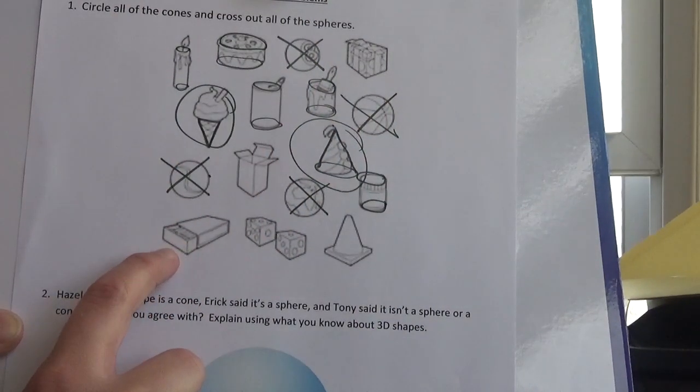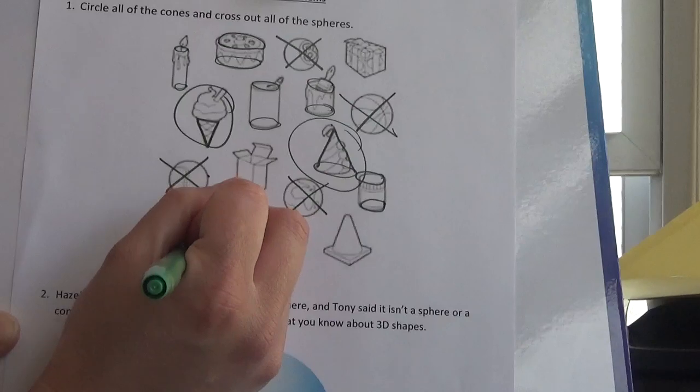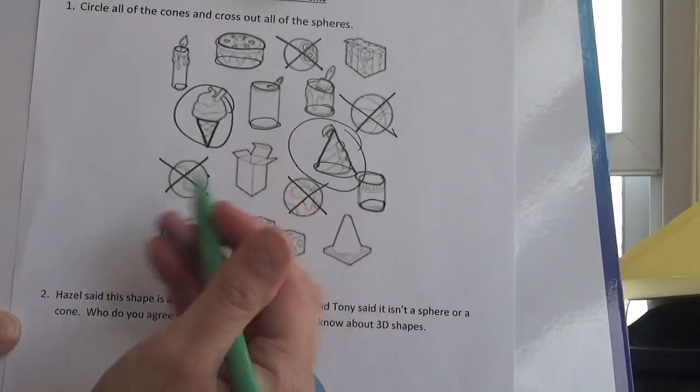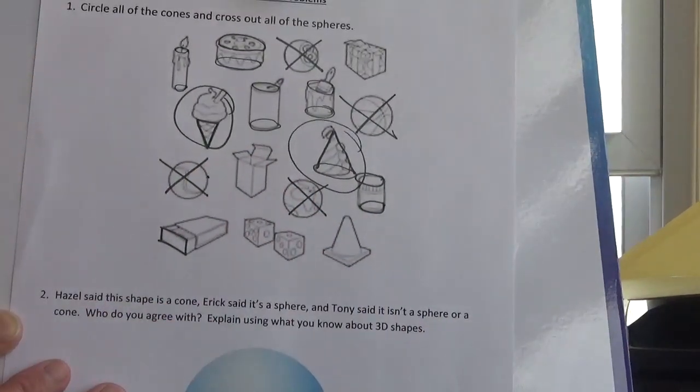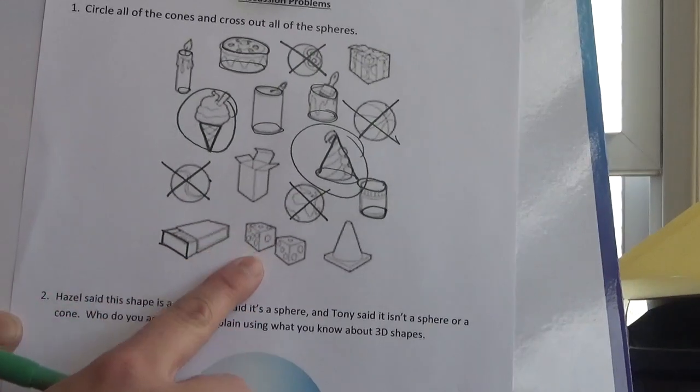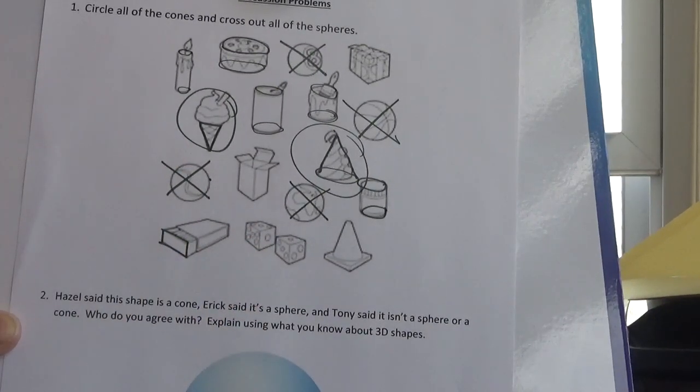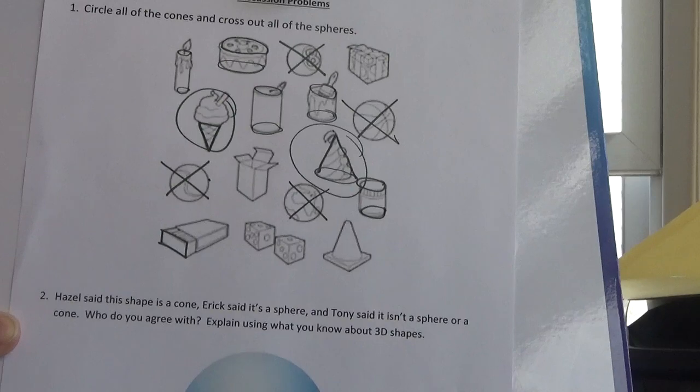Over here is a rectangular prism. This is a rectangular base that's being connected by other rectangles, so I'm going to leave that alone. We know that these are an example of dice. These dice represent a cube or a square prism. I'm going to leave those alone.